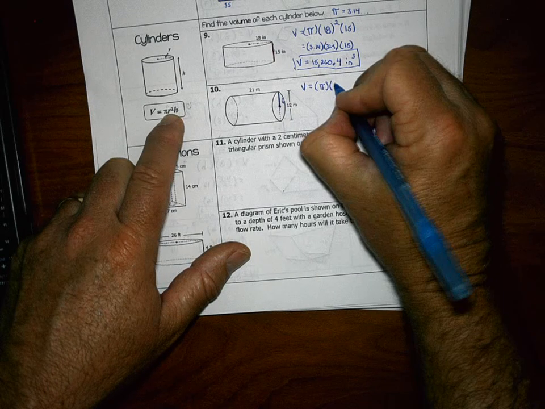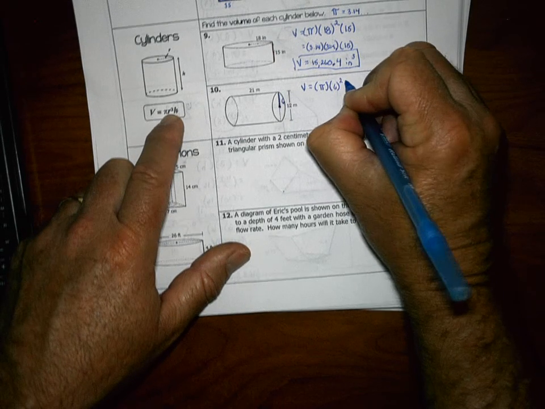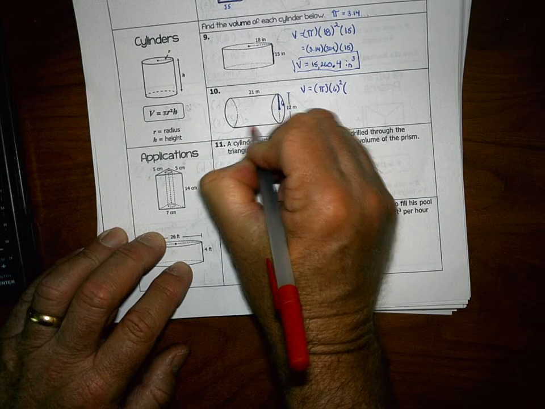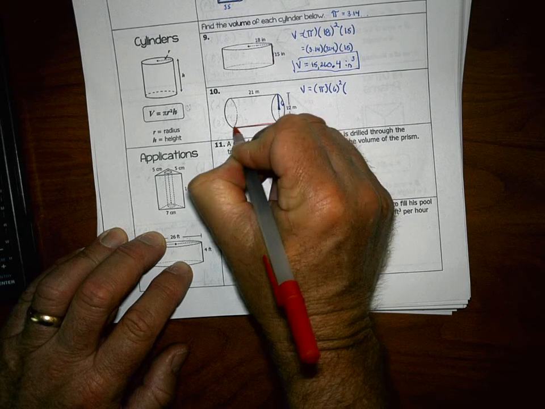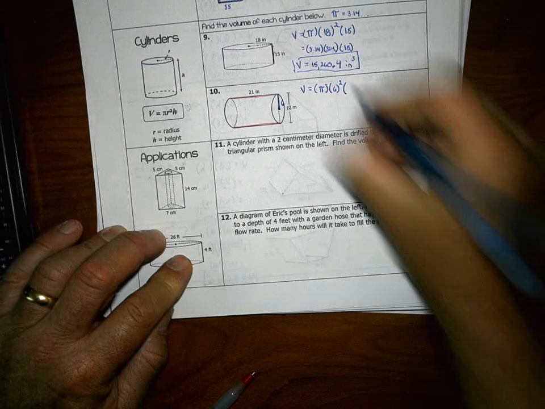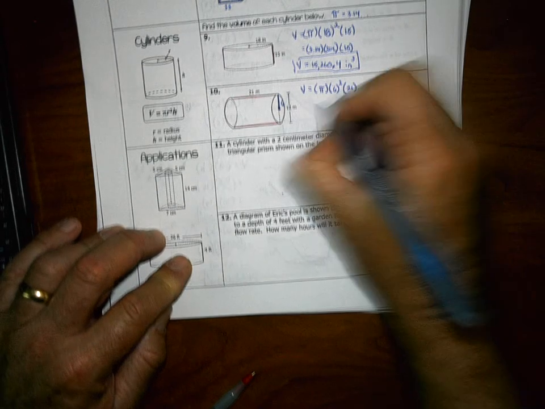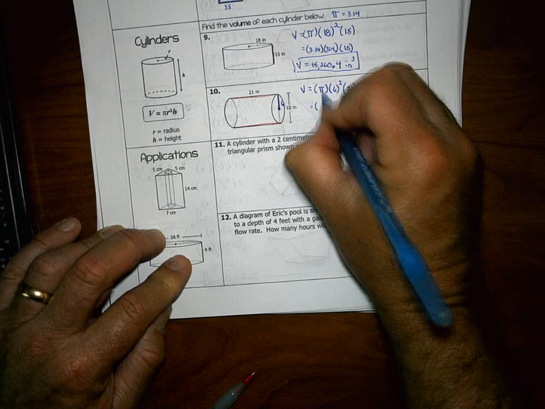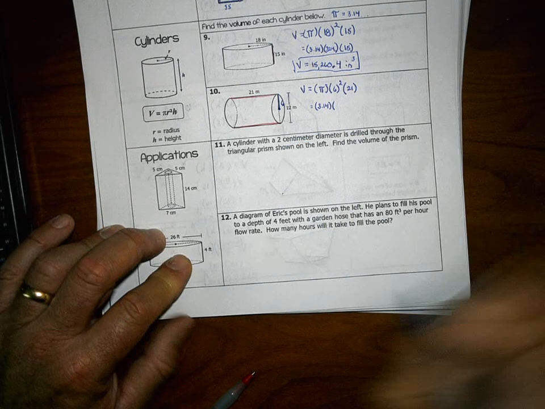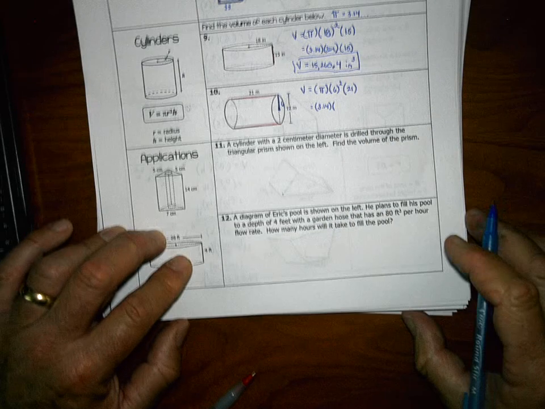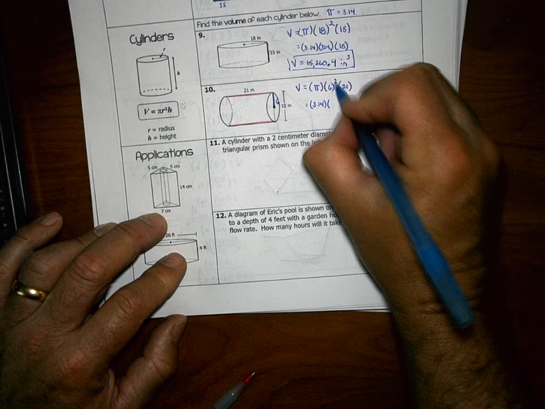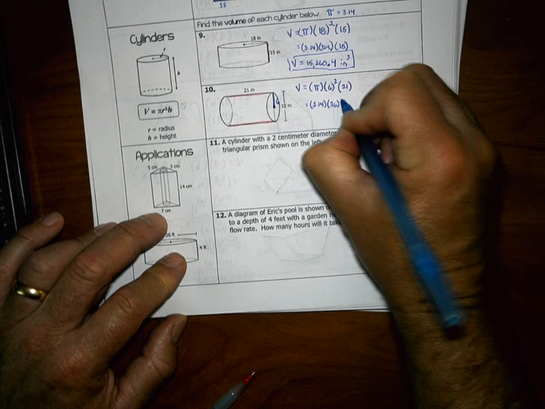So it would be 6 to the second power multiplied by the height, and the height is always the line segment that connects the two bases. And the two bases in a cylinder are circles, so you can see the height is 21. So I'm going to go pi times 6 squared times 21. Simplifying this out, pi, we're going to use the number 3.14. A little bit inaccurate, so our final answer is not going to be exact. It's just going to be an approximate. 6 to the second power is 36. Then we're going to multiply by 21.